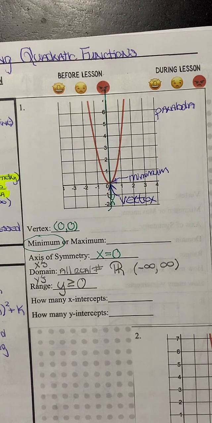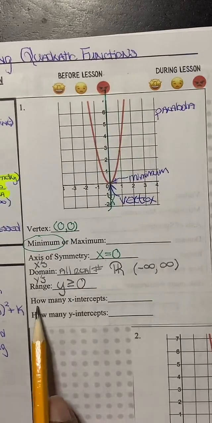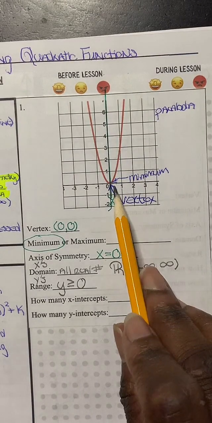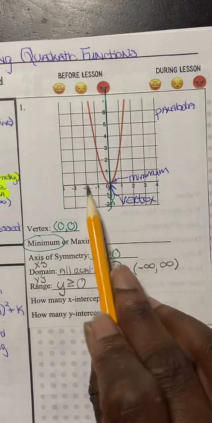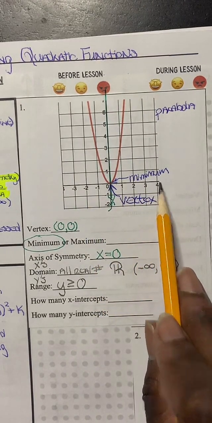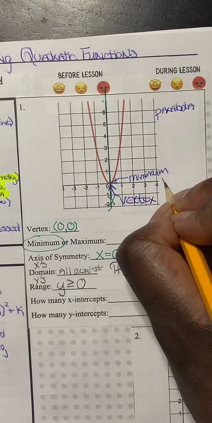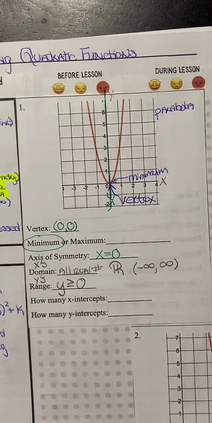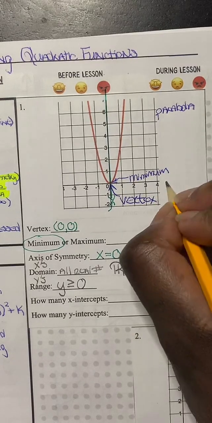Now, last bit. Close to the last bits. How many x-intercepts? How many times is this graph crossing or touching the x-axis?